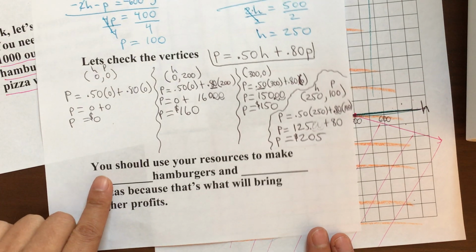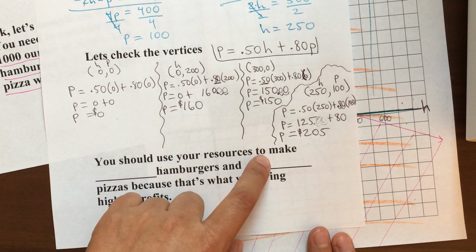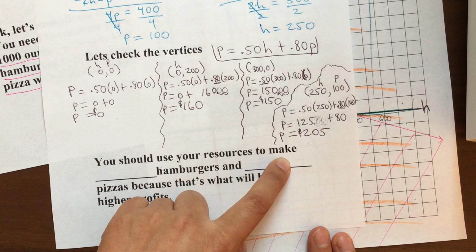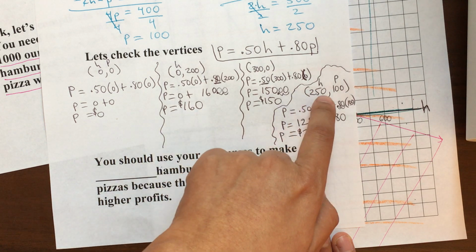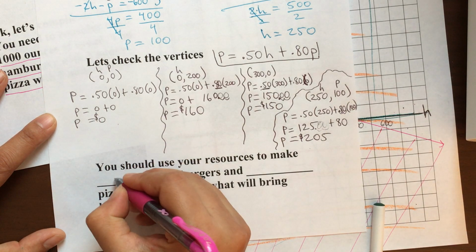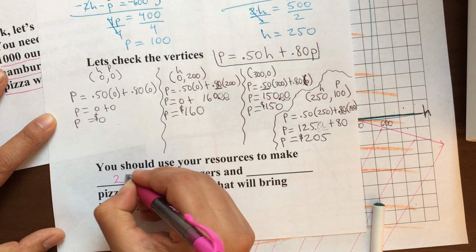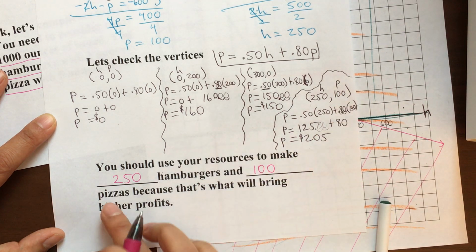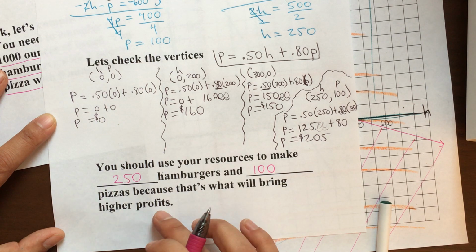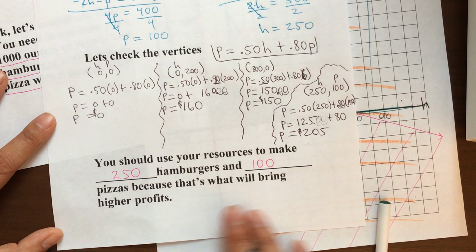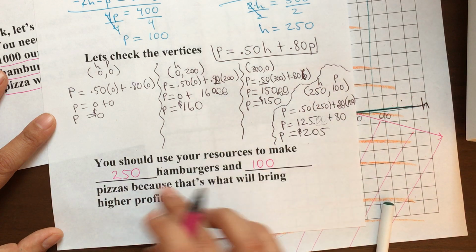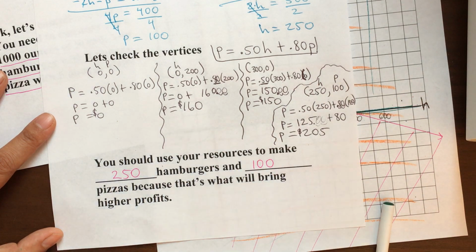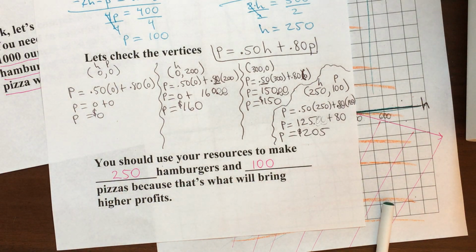So what does it say? You should use your resources to make how many hamburgers? 250 hamburgers and 100 pizzas, because that's what will bring you higher profits. Okay, so this will give you the highest profits. Well, now you're able to do 5.4, and I hope this video helped.